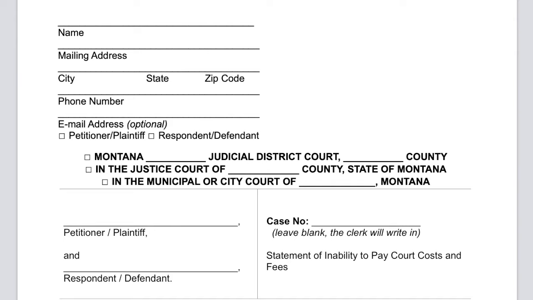Remember to always put the name of the petitioner on the first line and the respondent or co-petitioner on the second line. If there is no respondent or co-petitioner in your case, leave this second line blank.